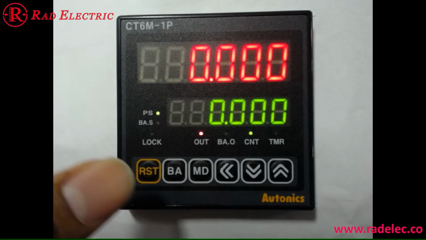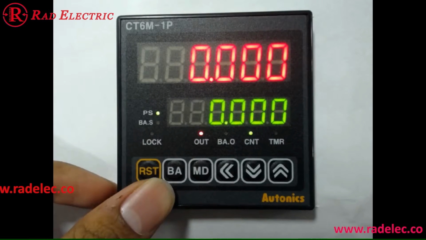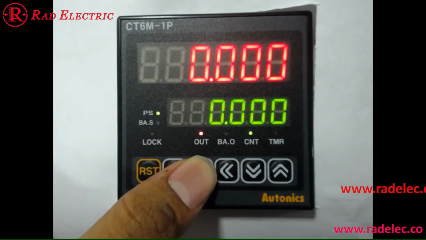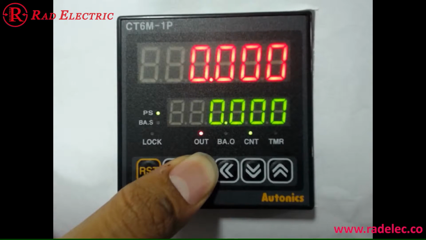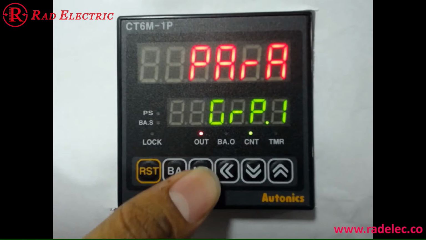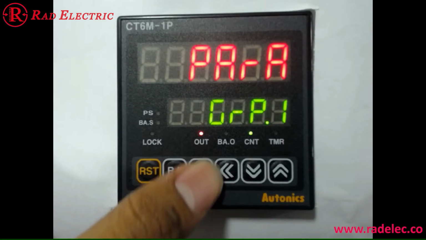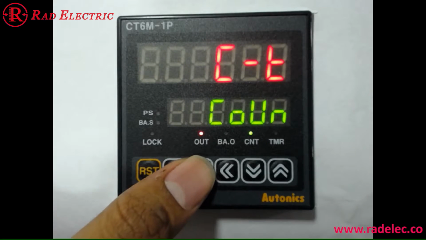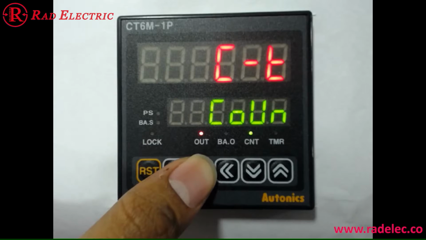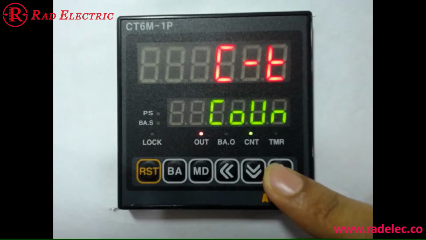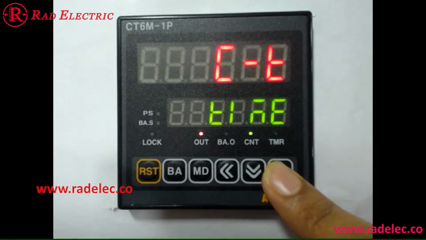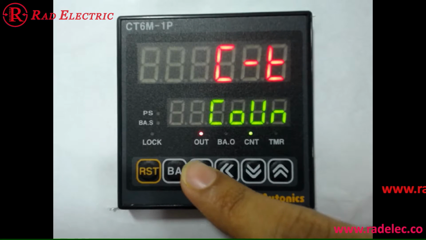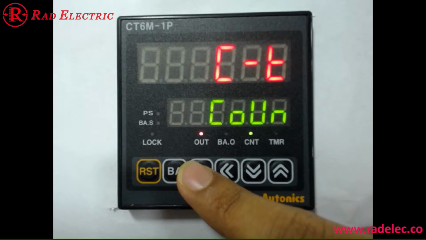Today we are going to learn the settings for CT series counter. First, press MD button for 3 seconds. In parameter group A, you will find the first option in group 1. Then single press MD button. First option will be C-T. In that you can select either counter mode or timer mode by up down arrow keys. So first I will keep in count mode, then single press MD button.